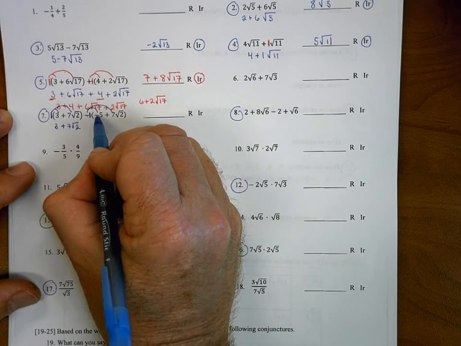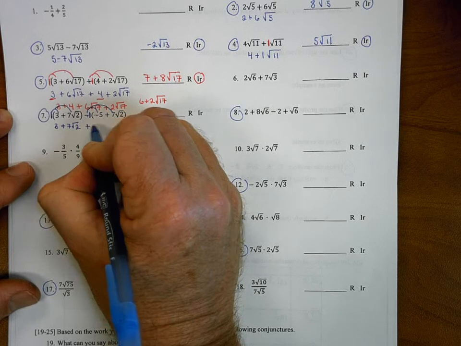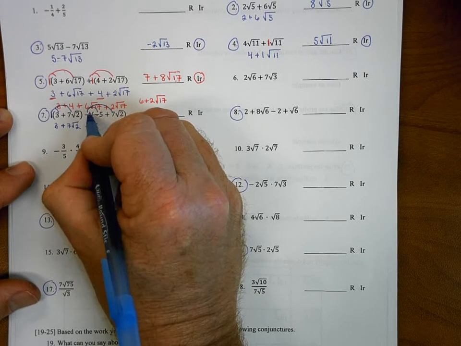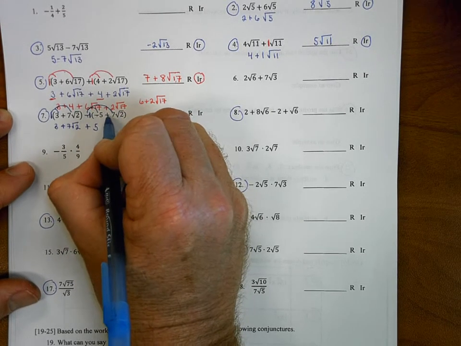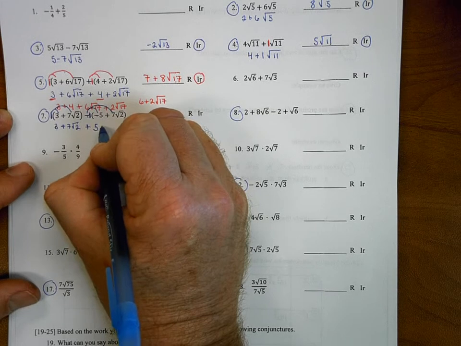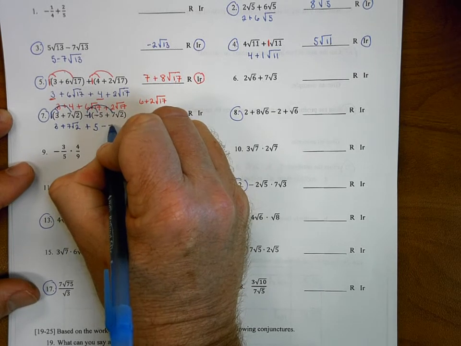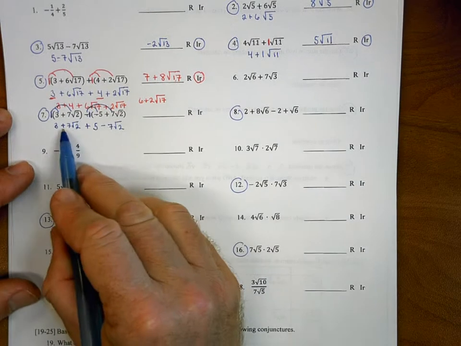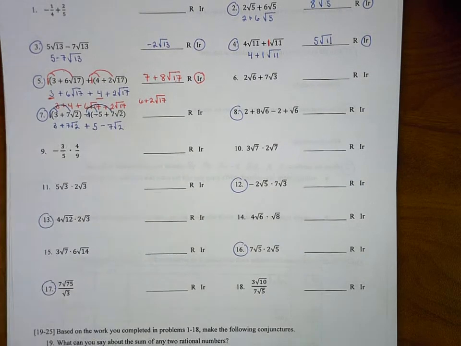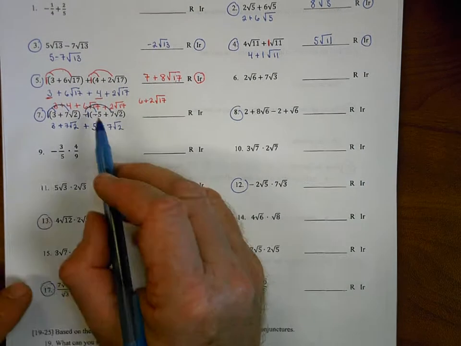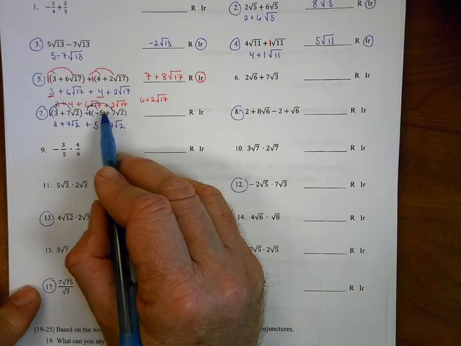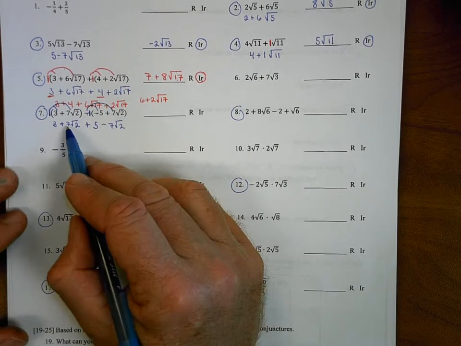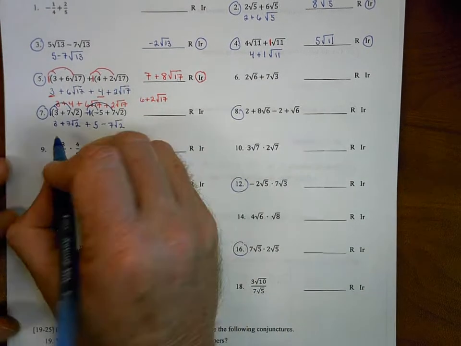Negative 1 times negative 5 would make that positive 5. Negative 1 times positive 7 square root of 2 would make that a negative 7 square root of 2. So you can see rewriting the problem without grouping symbols actually changes the signs of the second grouping symbol.